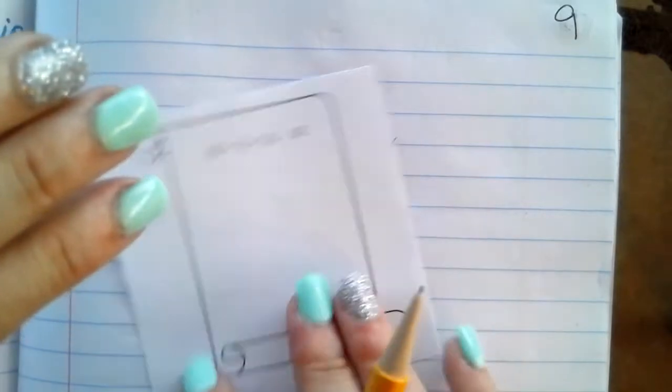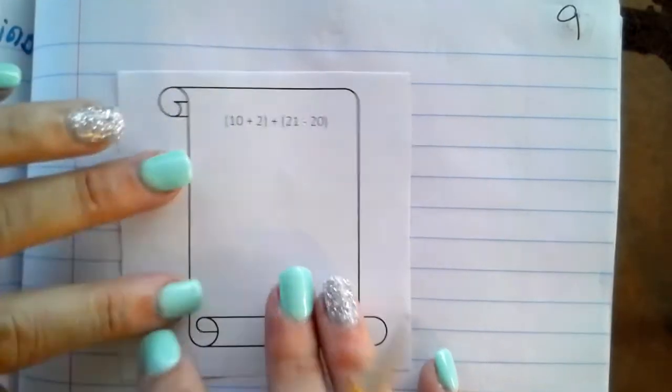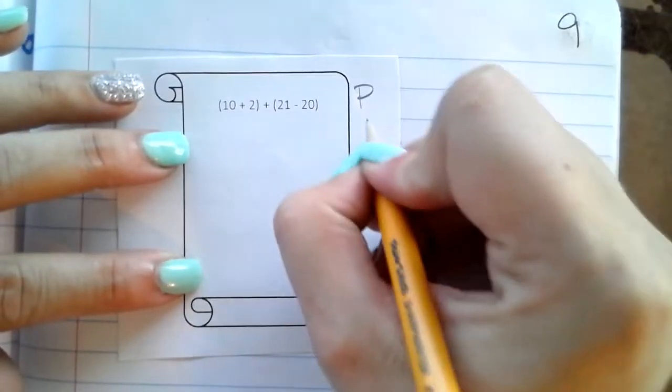Okay, your last scroll looks like this. So I'm going to write PEMDAS.